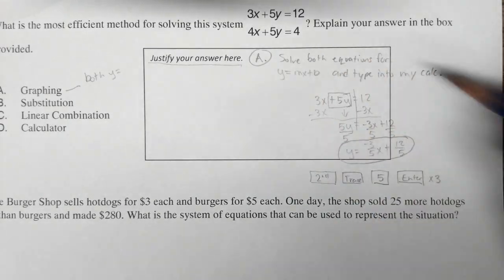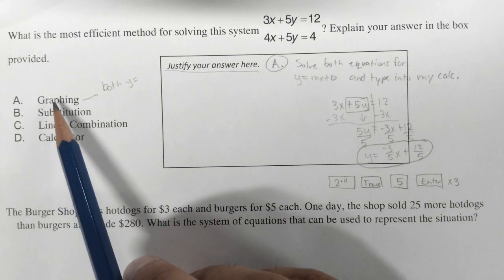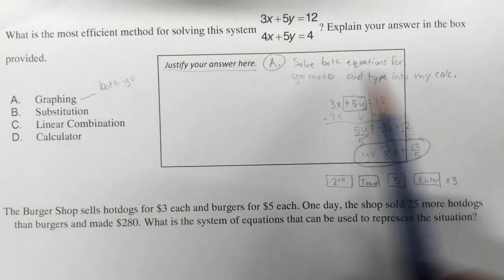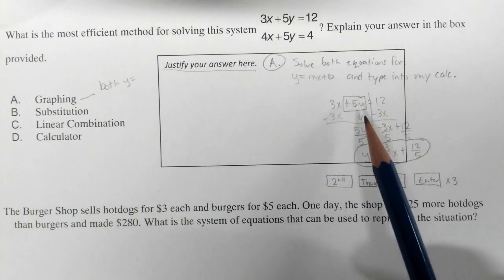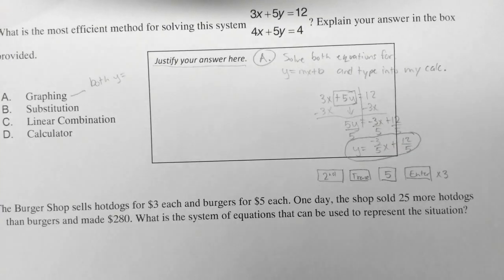Right, so that's just kind of, so again, this would give you credit for you choosing A. So you have to go in and explain to us, well, I solved both equations, put them in y equals mx plus b. I would do it something like this. I then type this into my calculator, and that's how I can solve this with graphing.